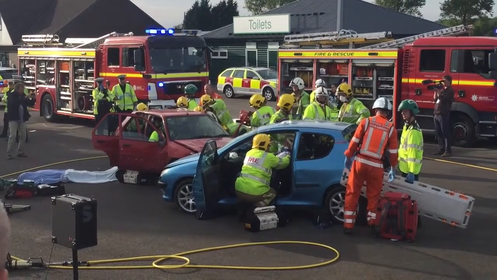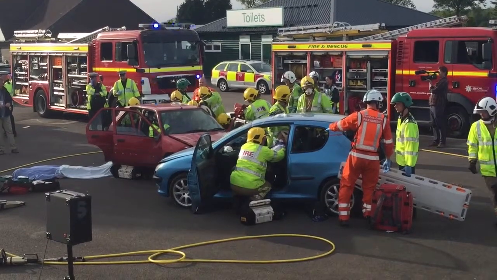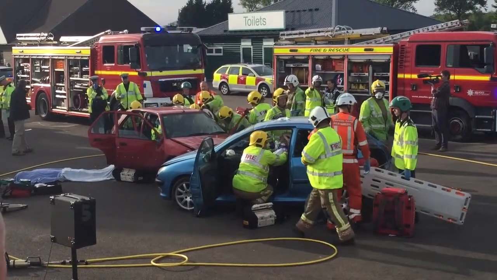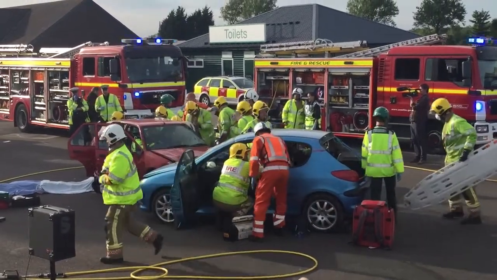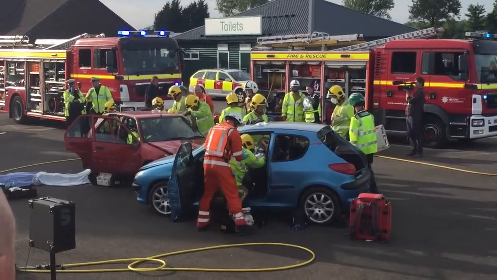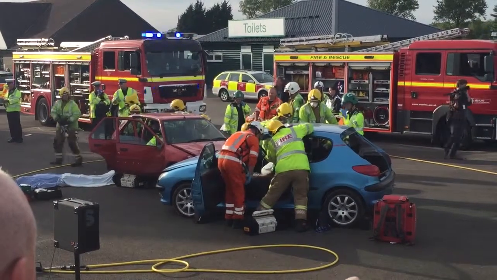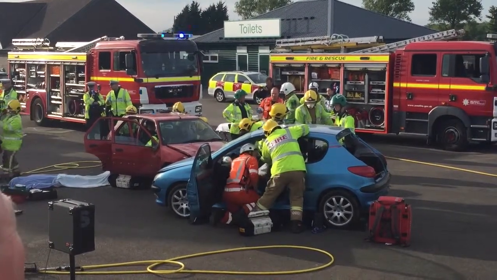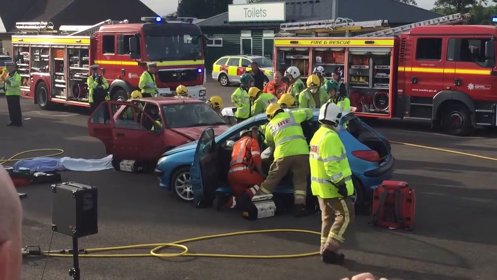So when the doctor and our critical care paramedic arrive on the scene from the air ambulance, what they'll do is initially speak to the guys who are already at the scene, the fire service, the police and the paramedics, to assess what's been going on, assess who's the most injured, who needs the critical care, and then they'll get to work on the most critically injured patient. As you can see now, they're working on the head injury in the blue vehicle.